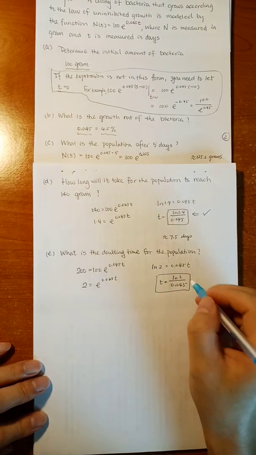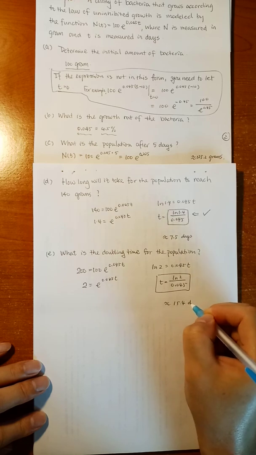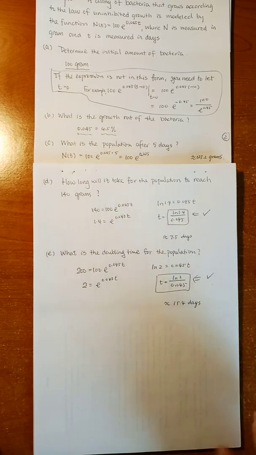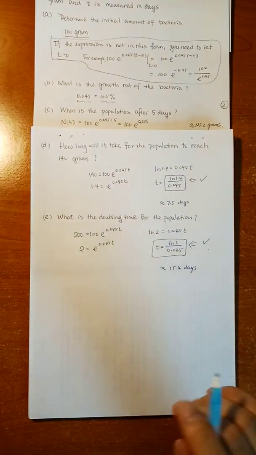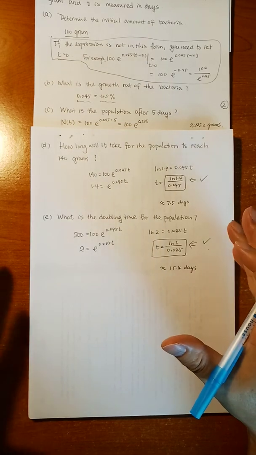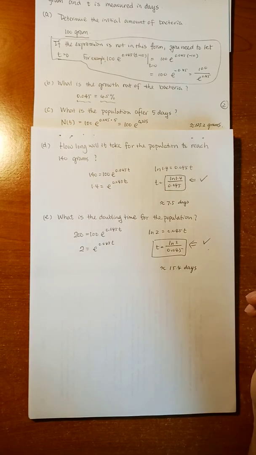So t is natural log of 2 over 0.045. Again, this is a final answer. Don't ever estimate it. Don't ever estimate during the exam. I'm talking about the policy in the exam. You cannot use calculator. So that's the standard questions about the law of exponential growth.